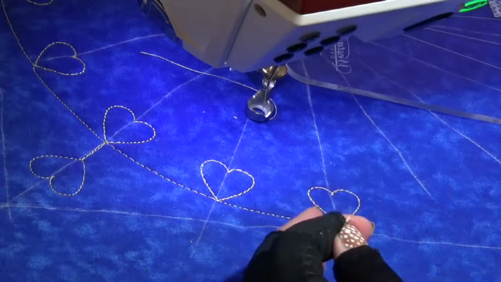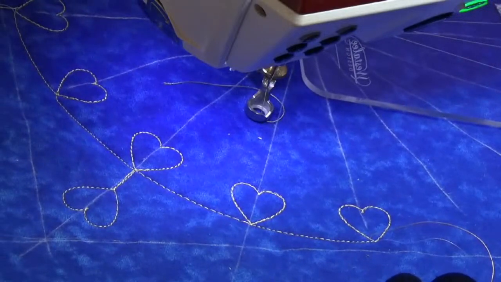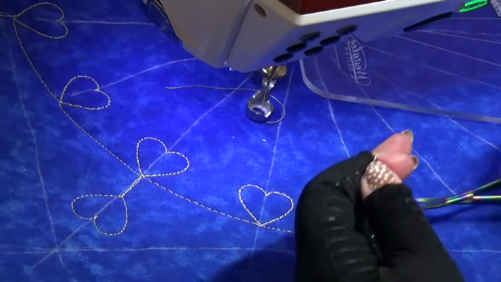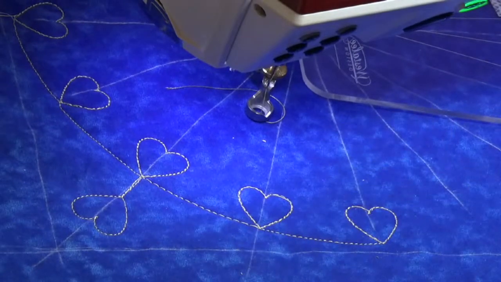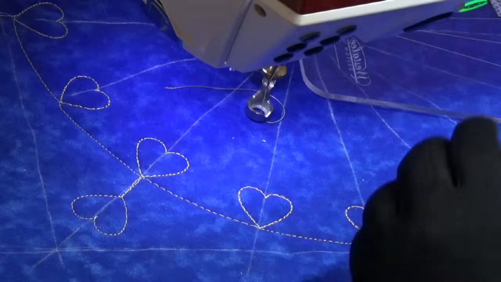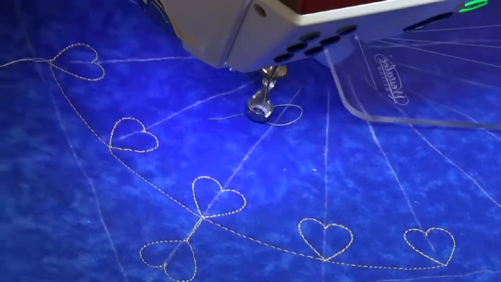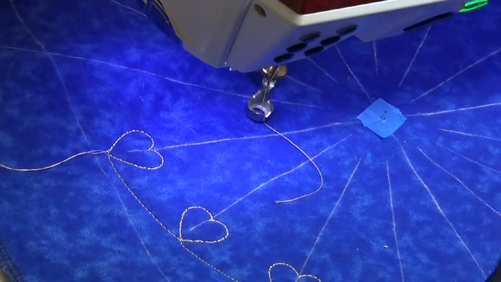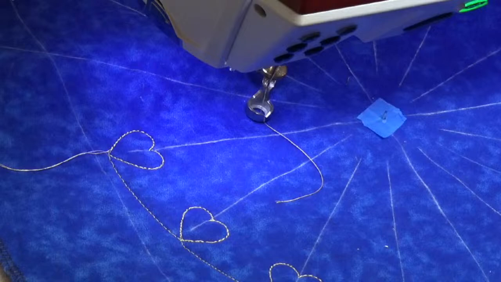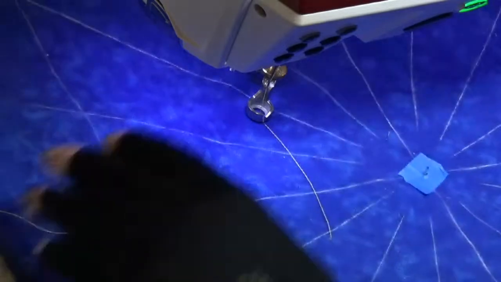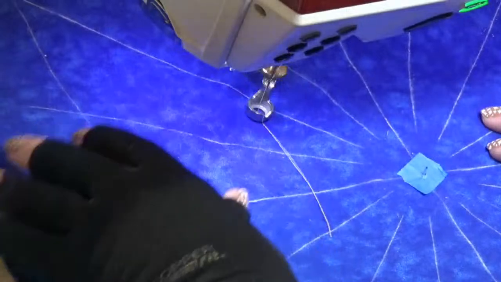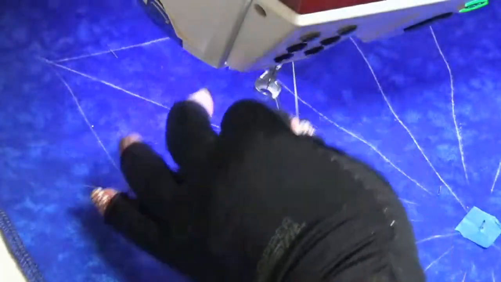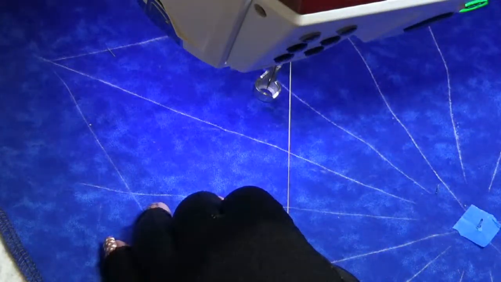So that's what I would do on a real quilt. This isn't a real quilt. So you just saw me bury threads, which I'm happy to show you. So yes, my template is upside down. I will see about fixing that. But let me get this needle changed real quick because I have more to show you.